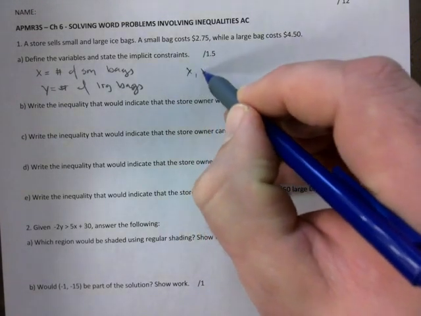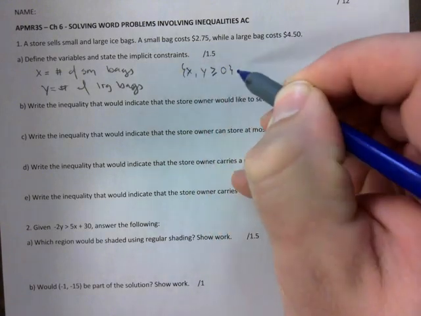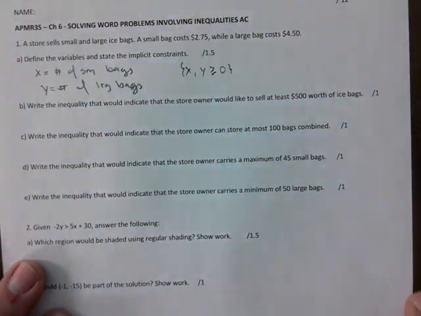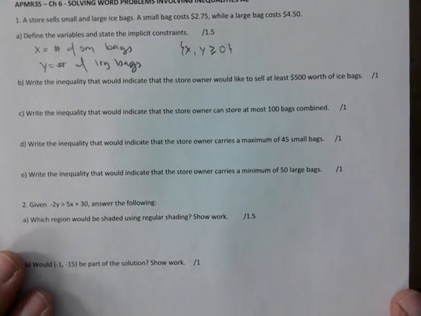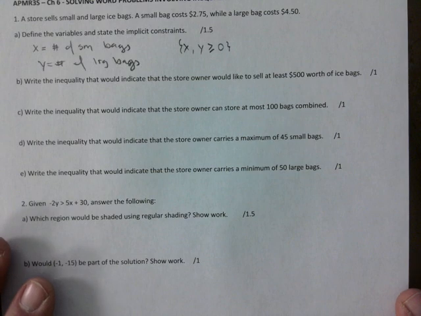Right? So, the implicit constraint is just saying that both x and y are assumed to be positive. So half a mark for each of those. And now the trickier part, maybe.